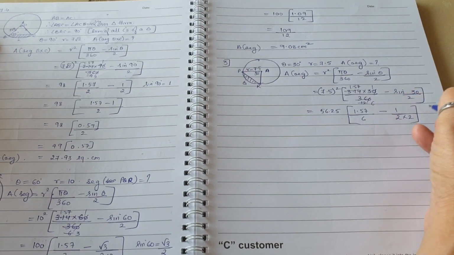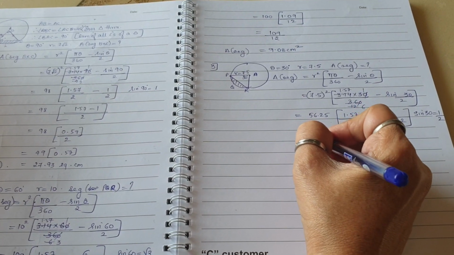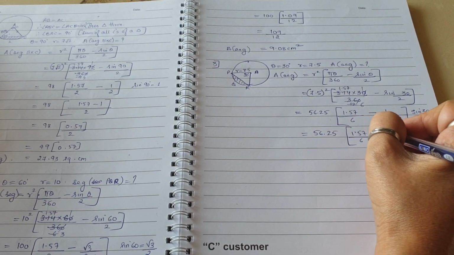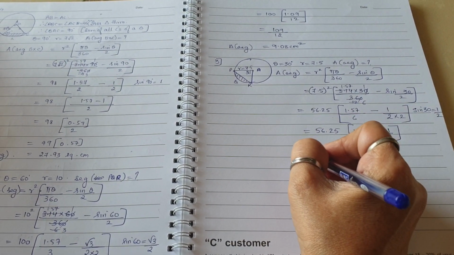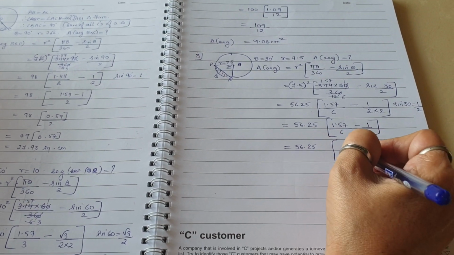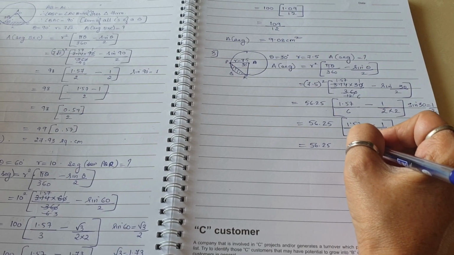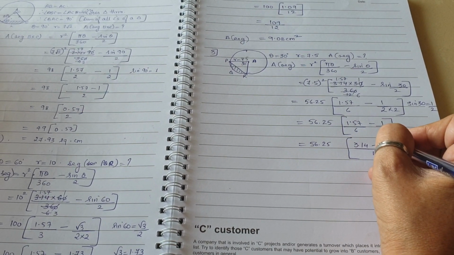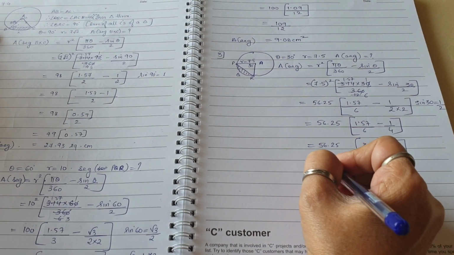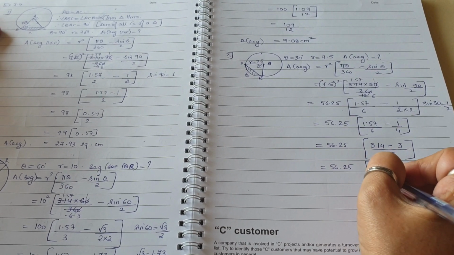So R2, that comes to, I'll again write here, sine 30 is half. Calculating 56.25 into 1.57 upon 6 minus 1 upon 4. Again, we need to take the LCM, or you can even cross multiply. I'm going to consider the LCM as 12. So 6 multiplied by 2 makes it 12, so 3.14, and 4 multiplied by 3 makes it 12, so again I multiply 1 with 3, which is 3. So it is 56.25 into bracket 0.14 divided by 12.